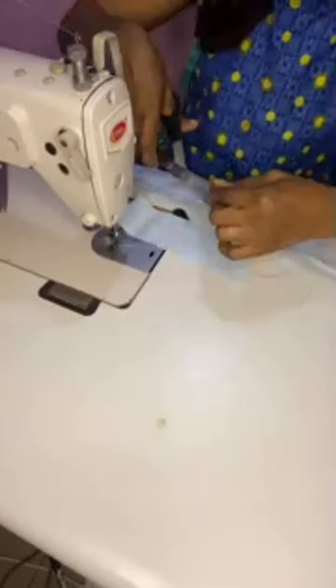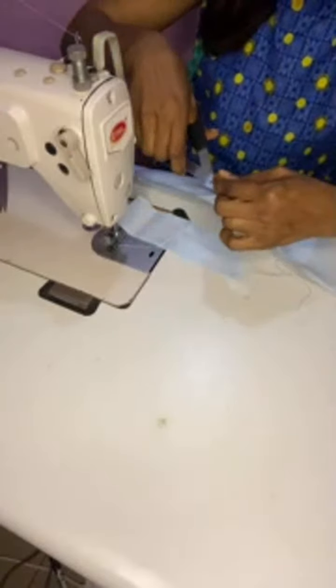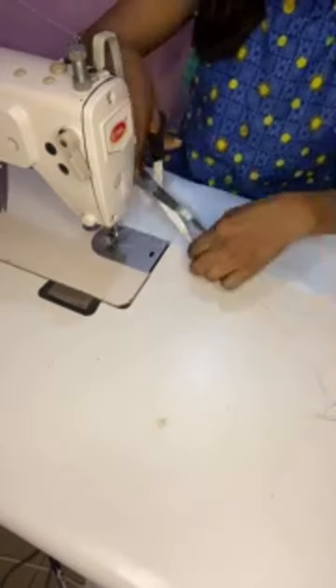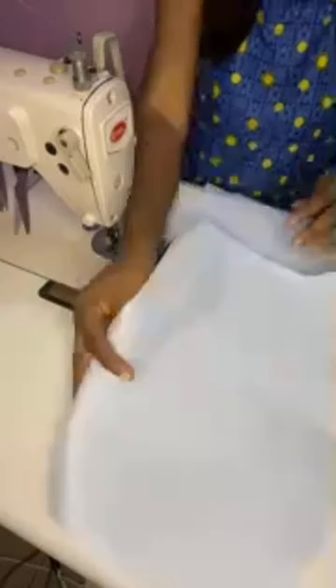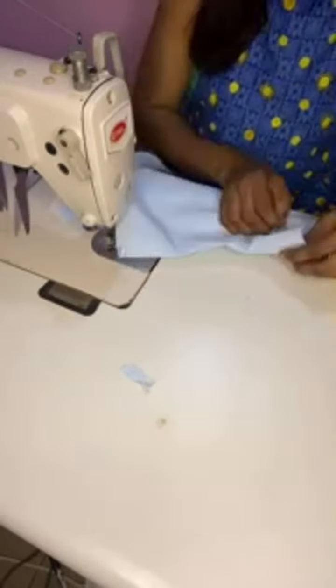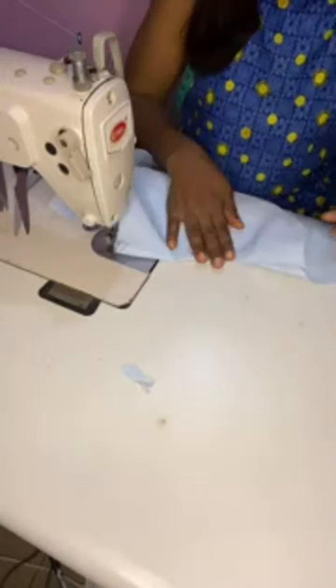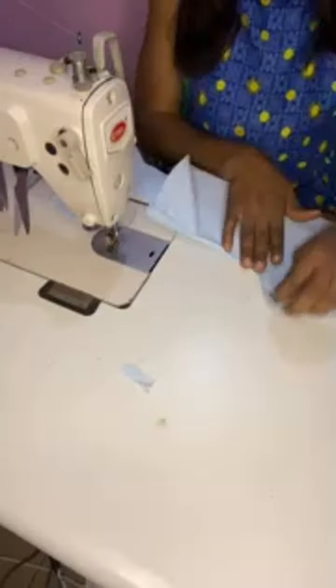So I'll cut it out like this. I'm just trying to trim it, let it be straight. And then I'm going to open this up. So you can see, this is after stitching, you turn it in like this. Because the fabric I'm using is strong, it is easier for me.